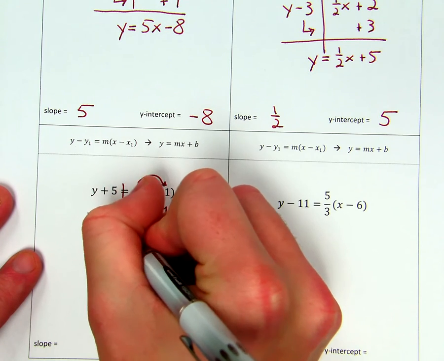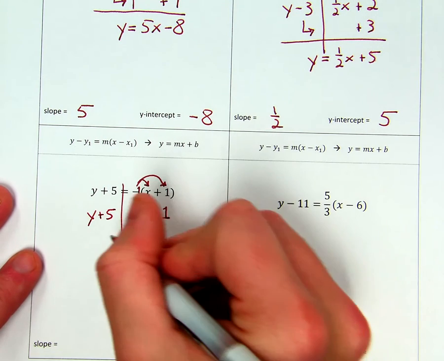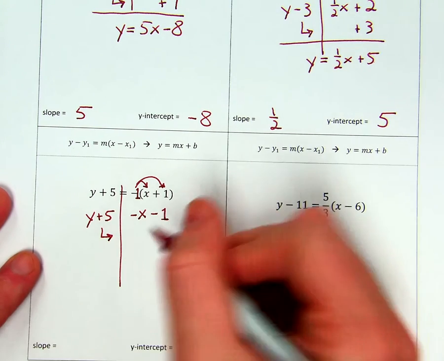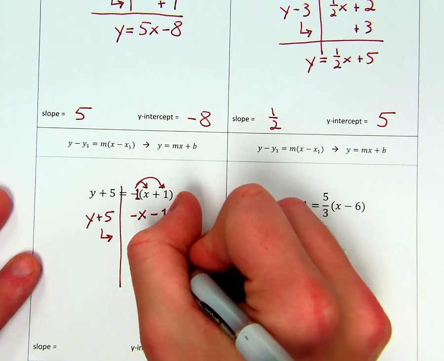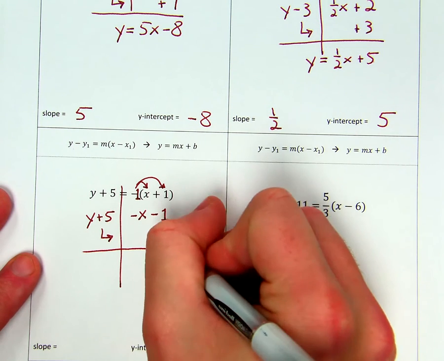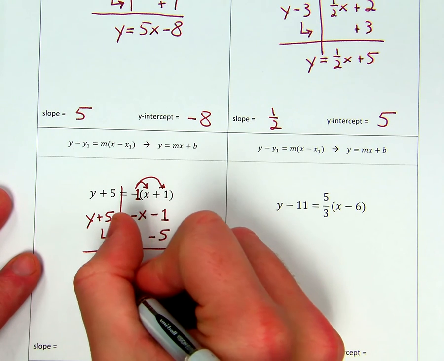And we still have y plus 5 on the left side. To isolate the y, we need to move the 5 over. When a positive 5 crosses the equal sign in an equation, it becomes a negative 5. And of course, we want to line that up in the correct spot under the other number.